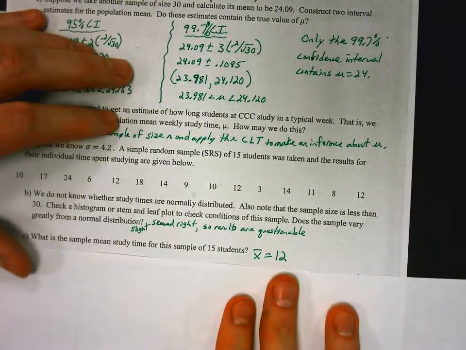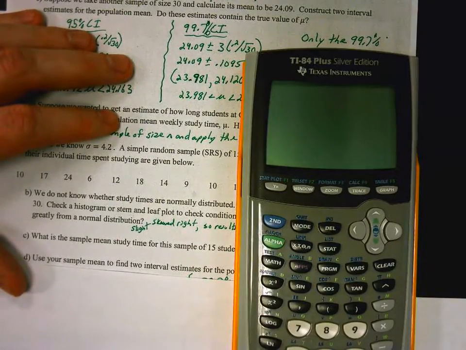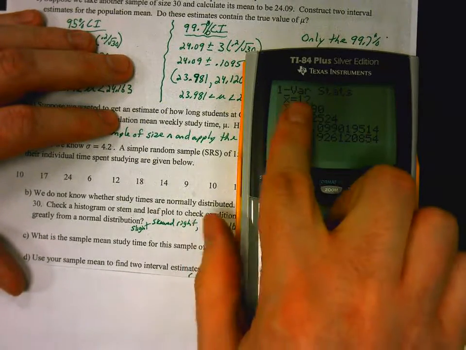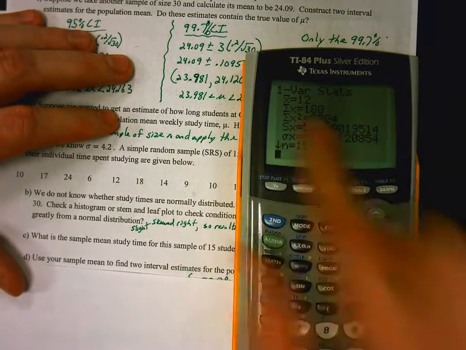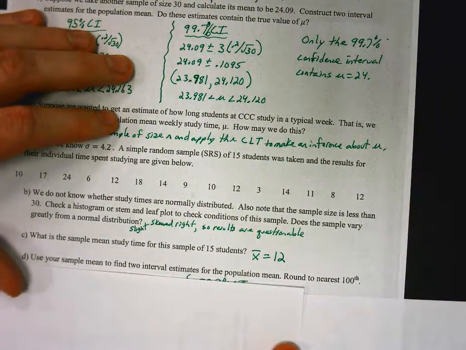Okay, so the sample mean was 12, and that just came from that 1 var stats. Maybe I didn't mention it there. x bar was 12 right here. So that was your sample mean for this sample.